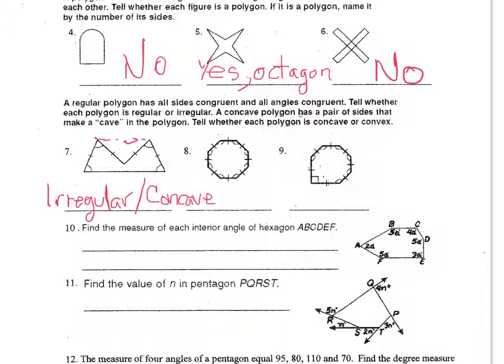Okay, so irregular, how come it's concave? See, if you draw the vertices, the outside vertex from this point to this point, is that diagonal outside? Is the diagonal outside if I connect those 2 points? It's outside, right? So if there's part of a diagonal, or at least a diagonal outside, then that is concave. Okay, so it's concave.